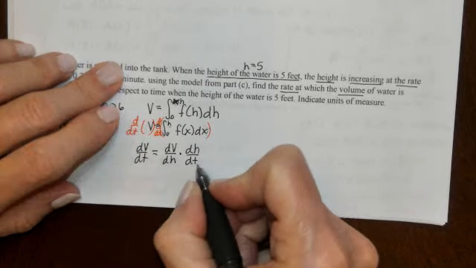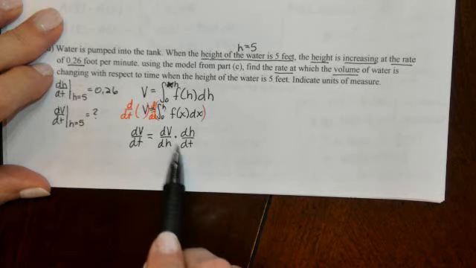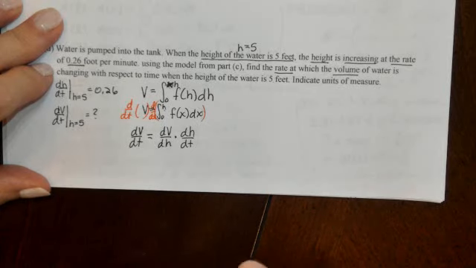If what I just explained is confusing to you, let me rephrase it this way. Look at what I have left over here. Algebraically speaking, do you see how these dh's would cross out and you'd be left with dV/dt? This is a legal thing to do in calculus.